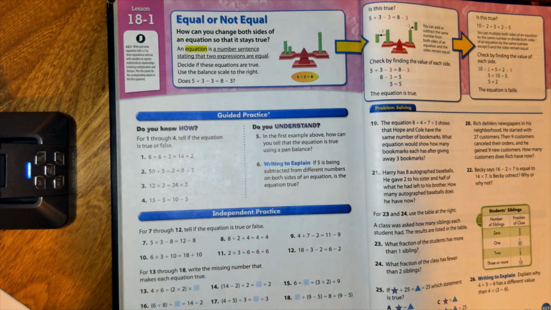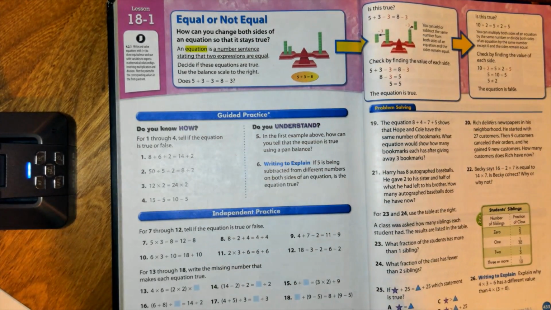If you had a chance on Monday's email, the pages for this lesson were on there, so if you wanted to print them, that's fine, or you can just follow along with me on the video. Okay, today's lesson's pretty easy.